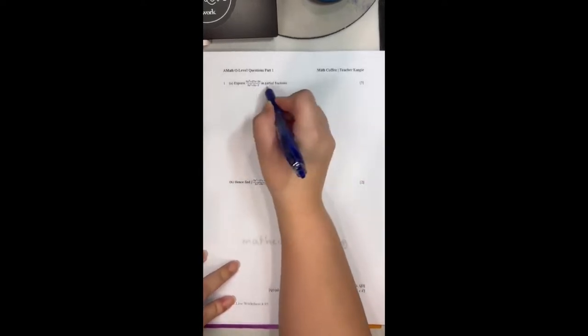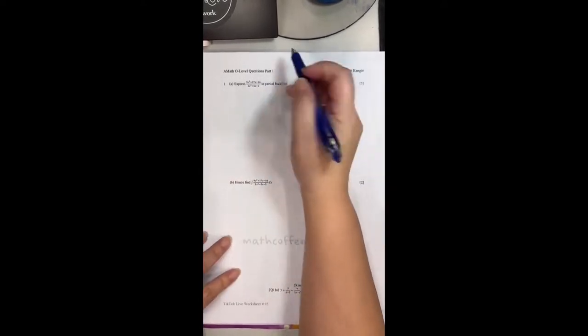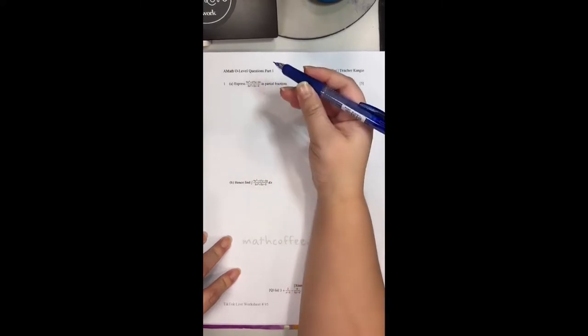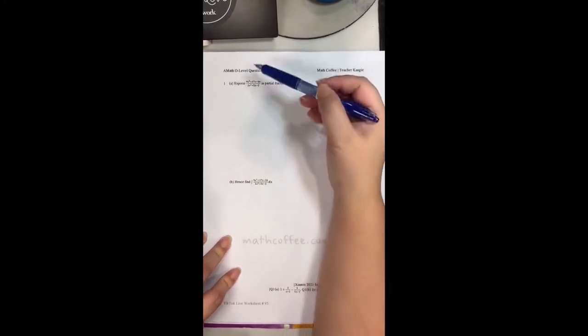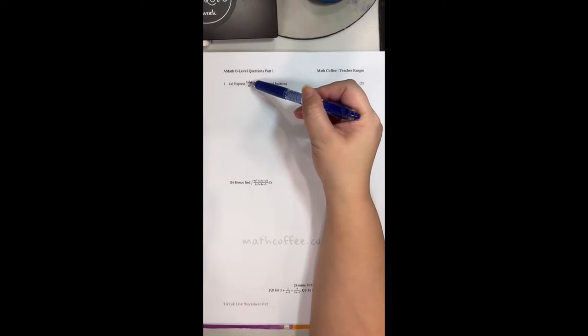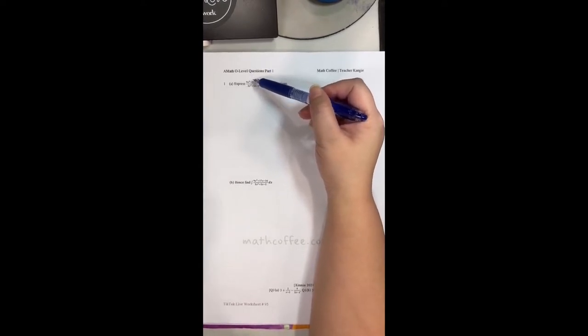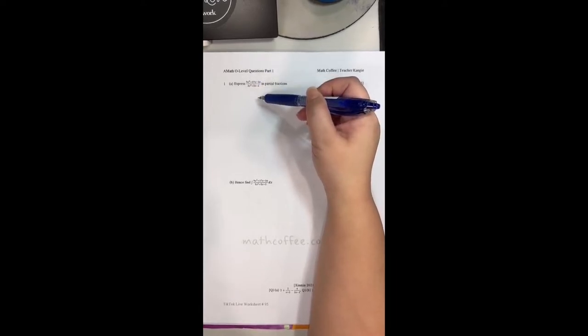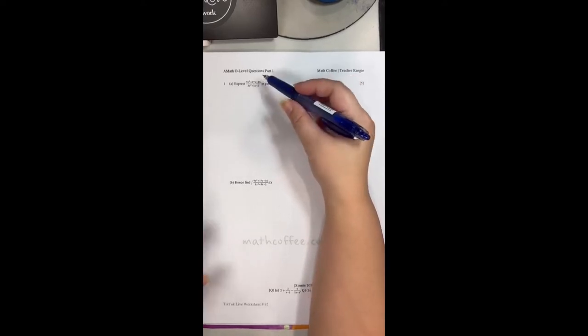Okay, so every time you want to do partial fraction, the first thing you need to ask yourself is, is this proper or improper? So look at the highest power. Highest power is x squared. Denominator highest power is also x squared. So when the numerator power is the same or bigger than the denominator power, it is considered improper. Okay, then you will have to do long division.